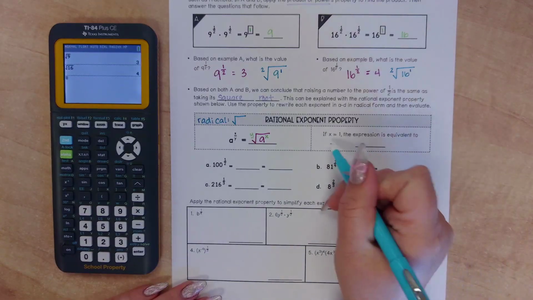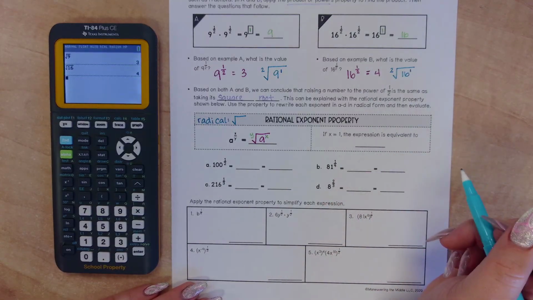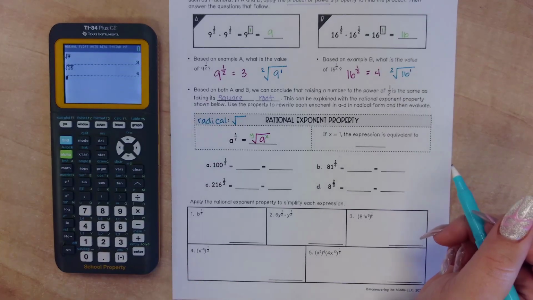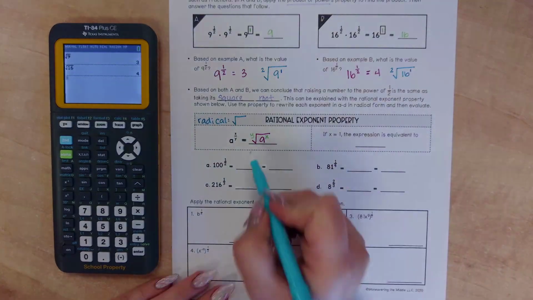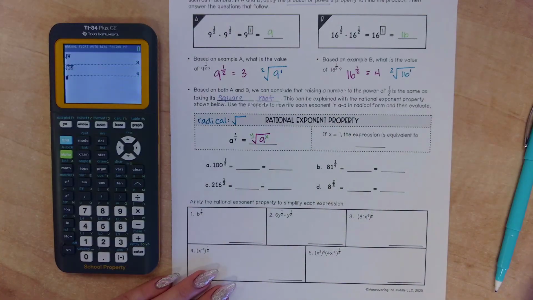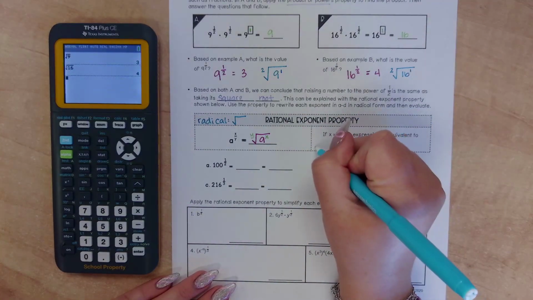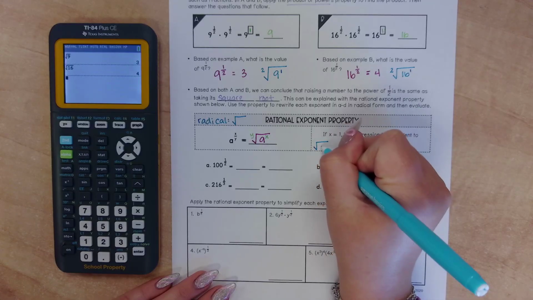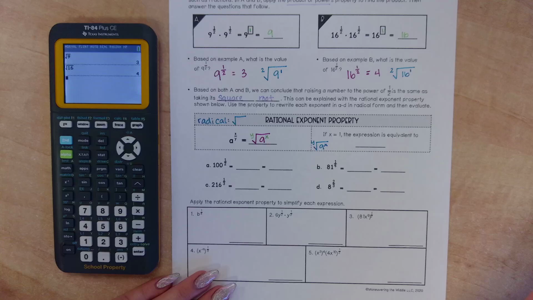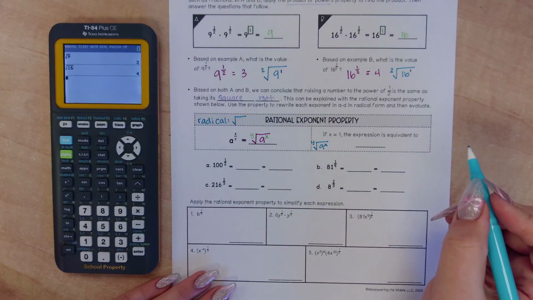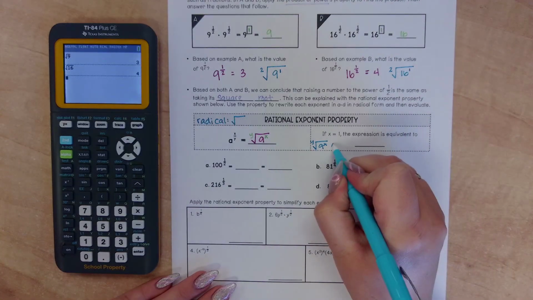Now, this next part says if x equals 1, the expression is equivalent to. This is just wanting you to rewrite this expression right here. So I'm going to rewrite what we already had. Let me use blue. We had this radical sign, a to the power of x over y. And it's just wanting you to rewrite that, but now with x as 1.